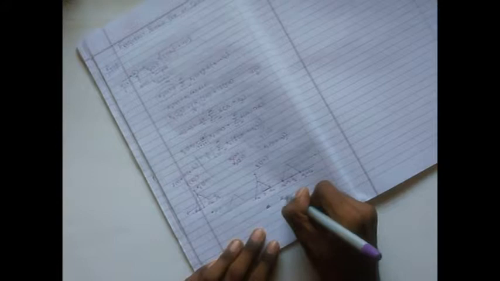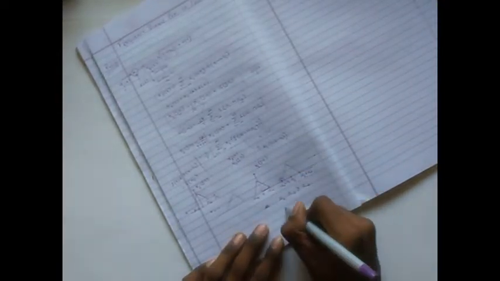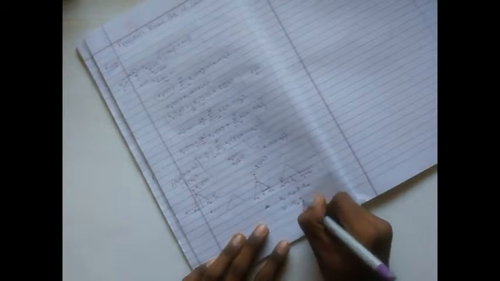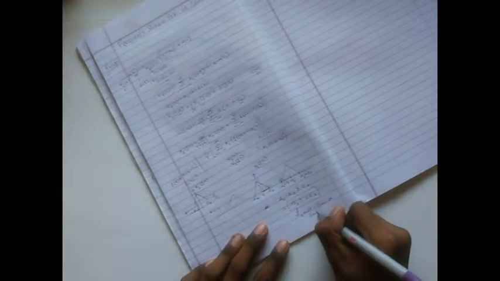So omega s minus omega n is greater than omega n, or we can say equal to also, because it can be like that. So this will give us omega s greater than or equal to 2 omega n, and this is the Nyquist-Shannon sampling theorem.